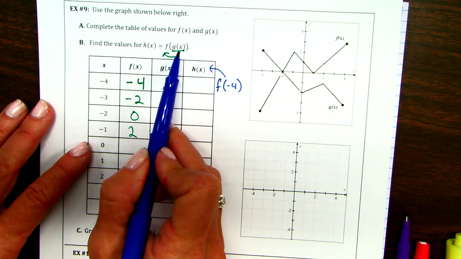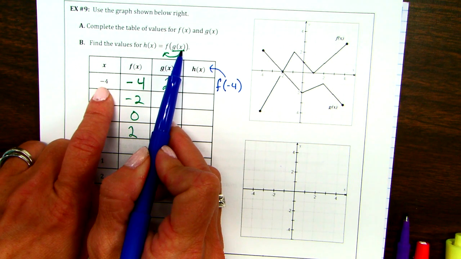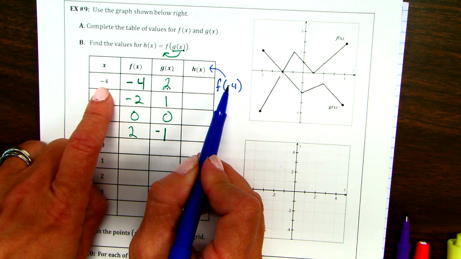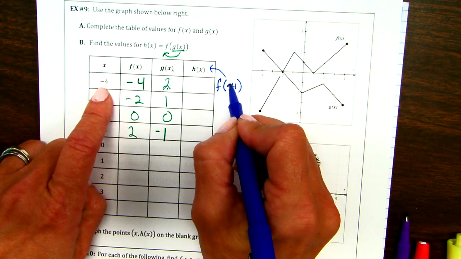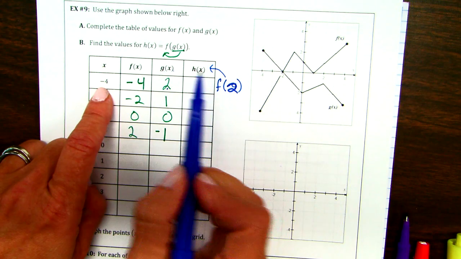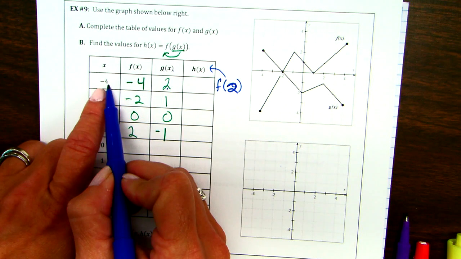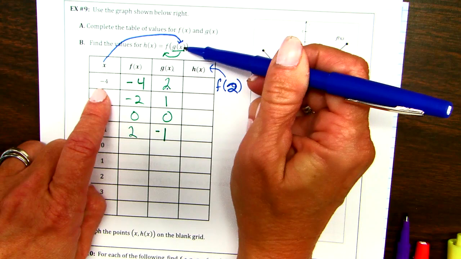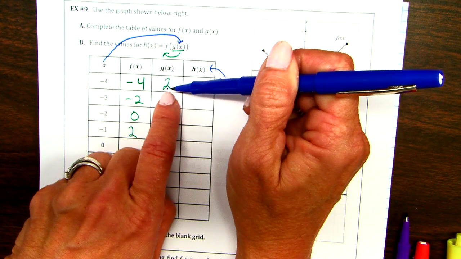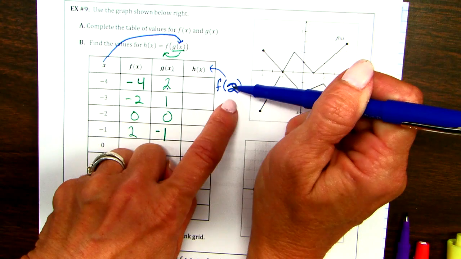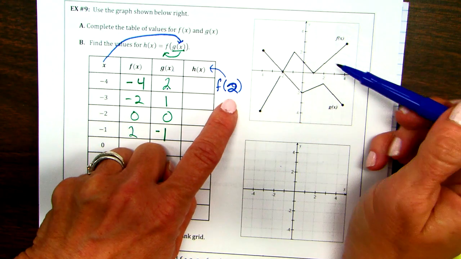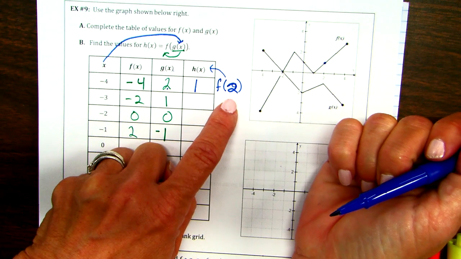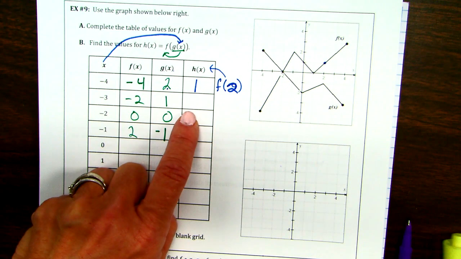So g of negative 4, whoops, what did I do wrong? This should be a 2. So sorry, let me go back. g of negative 4, we're just plugging this x in right there. g of negative 4 is right here. It's 2. Then we keep going. f of 2, I'm going to go to the graph. So f of 2 would be 1. Okay. Let's do another one where I don't mess up.